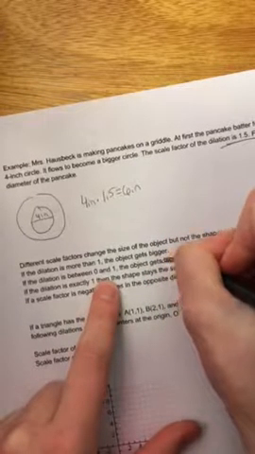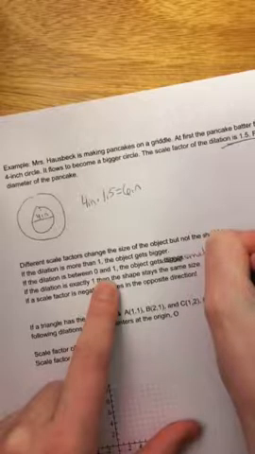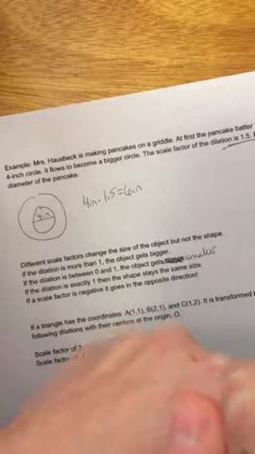Whoops. This is supposed to say the word smaller, so fix that. Hopefully I'll fix that in your notes, okay?